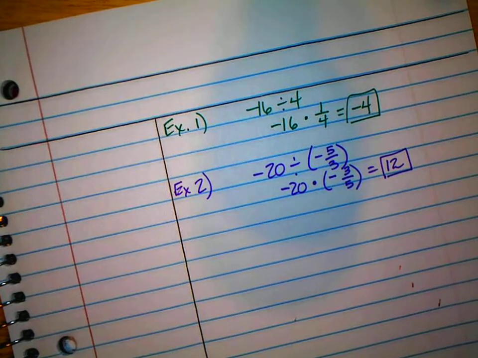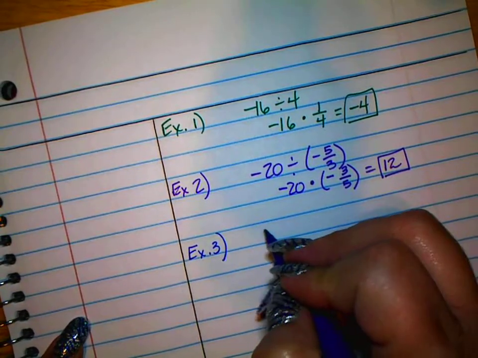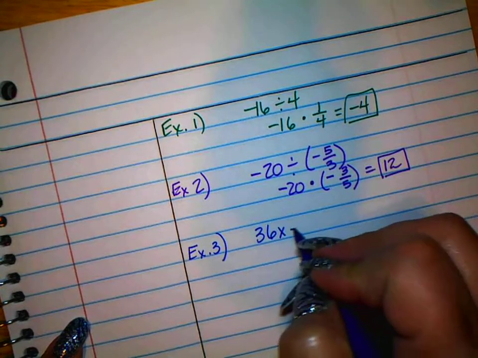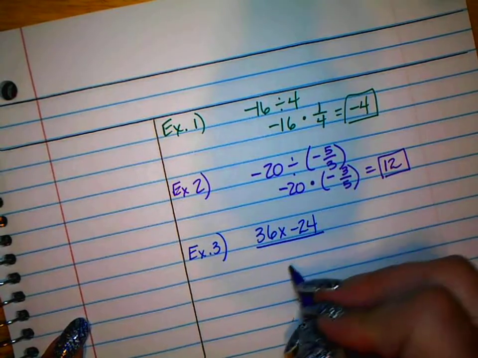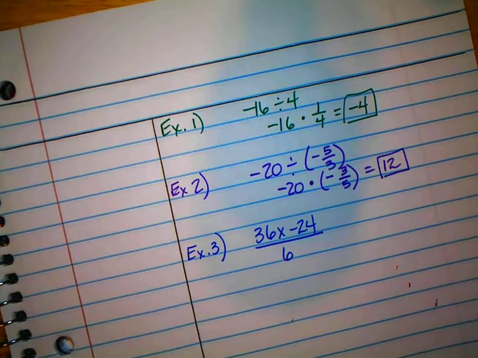So now on to example 3. Example 3 is going to be a little bit different. It is a compound fraction because you have 36x minus 24 all over 6. But when I see this, I think about, okay, this could have been two fractions with the same denominator. And when we have two fractions with the same denominator, we add the numerators, we combine the numerators together and put it over one denominator, that one common denominator.